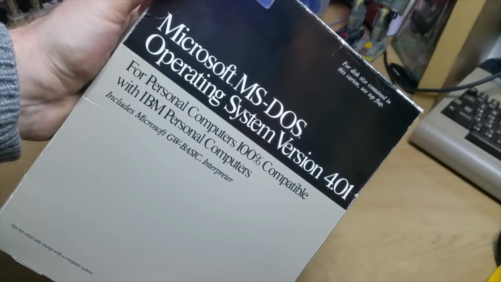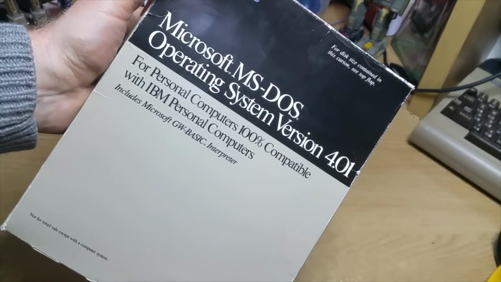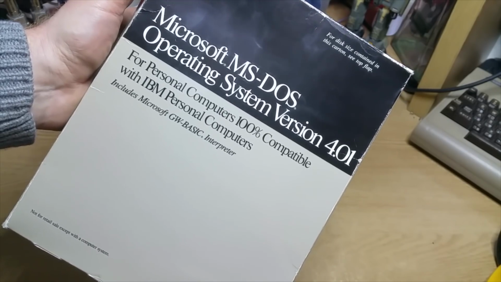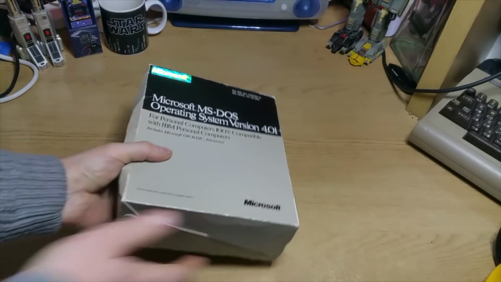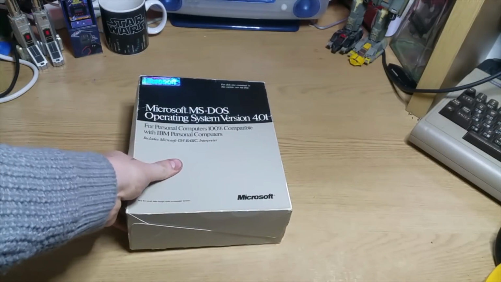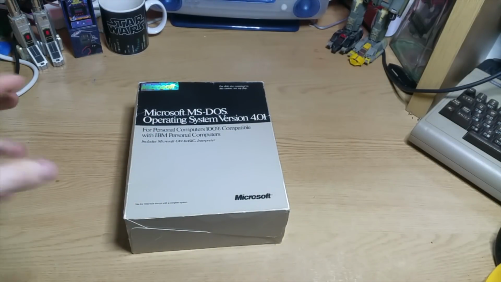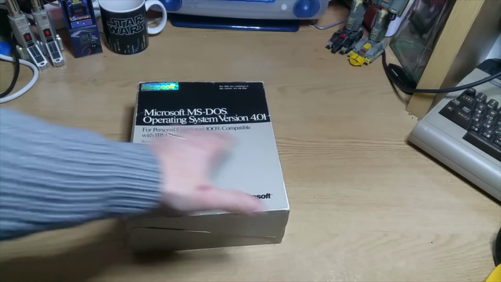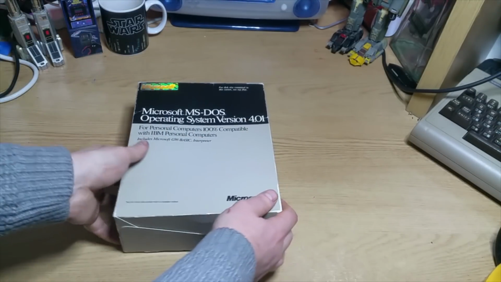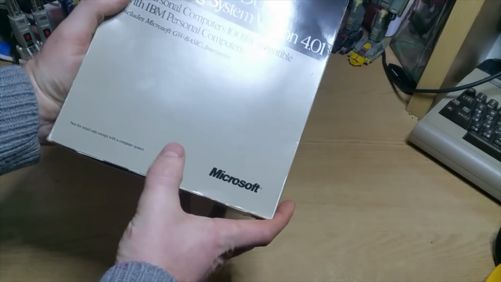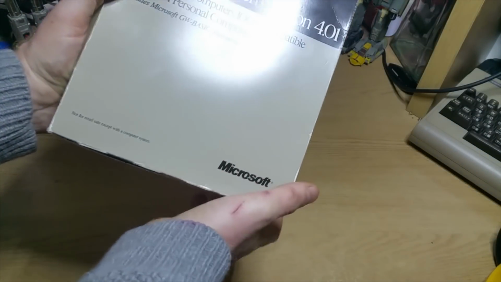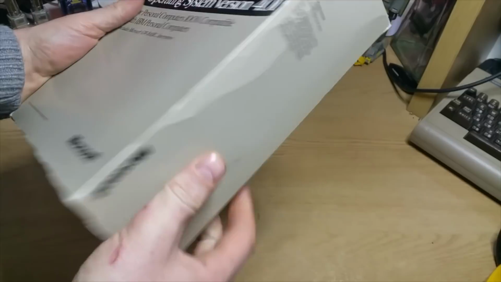For personal computers, 100% compatible with IBM personal computers. So at the time, you had the IBM PC clones, some of which were not 100% compatible, but many were. So that's what that sort of thing is aimed at. Not for retail sale, except with a computer system. So you have to buy a computer to get this version.